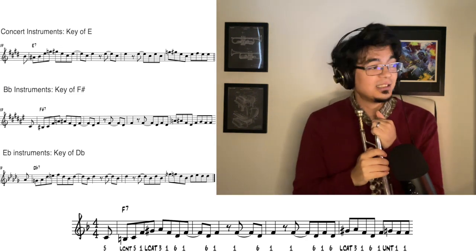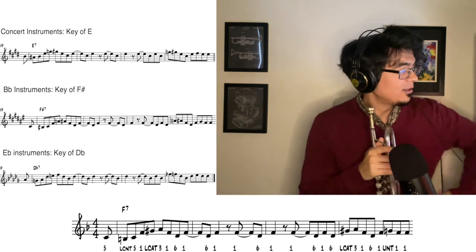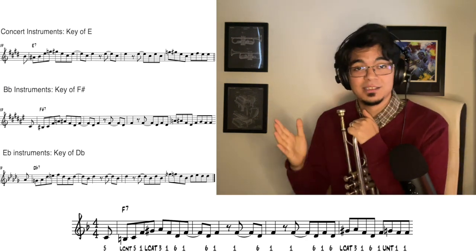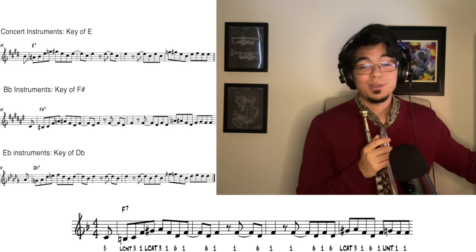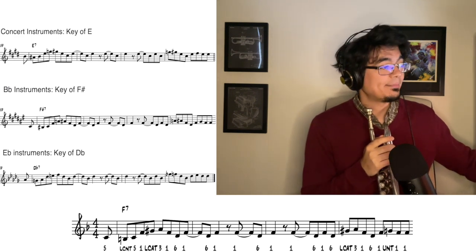So congratulations if you've made it this far and you've been playing along. Then you have now played this melody in all 12 keys. Let's do it one more time in our home key, just as a little victory lap.